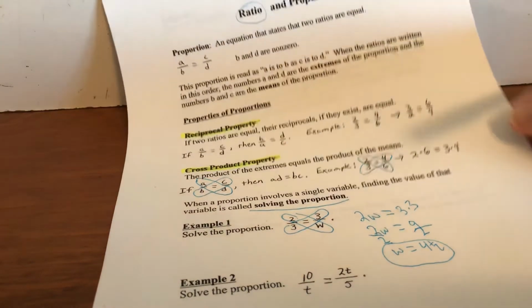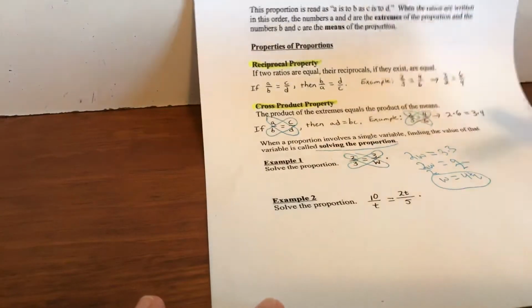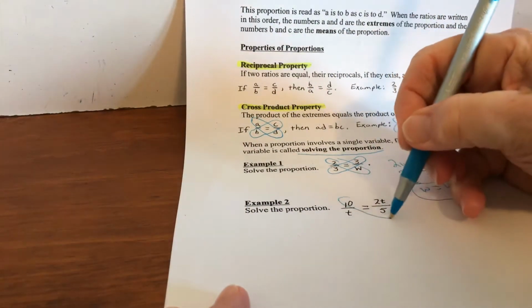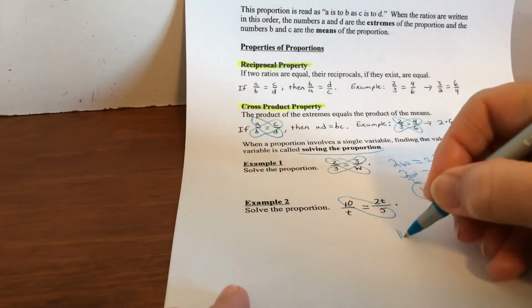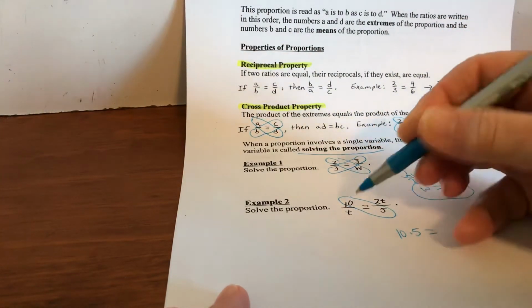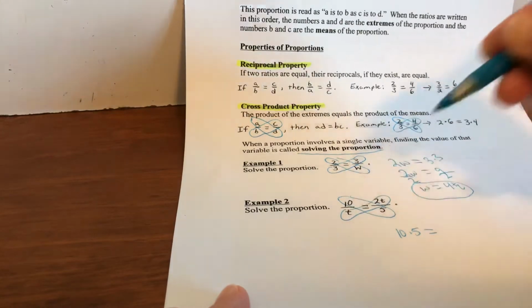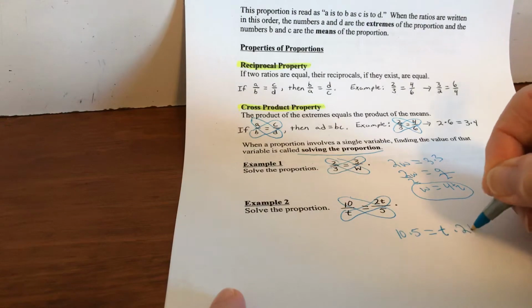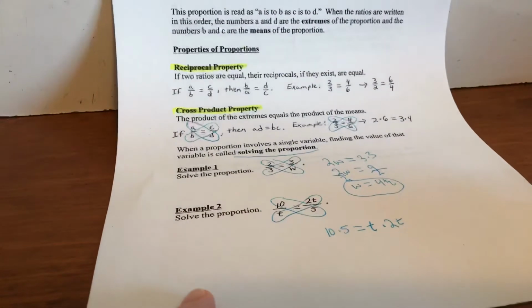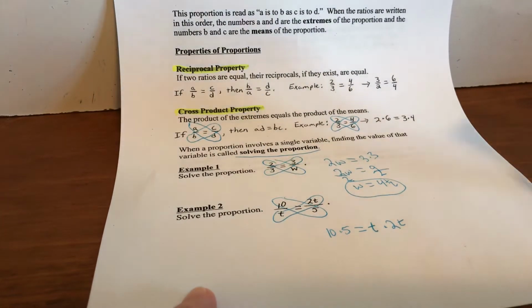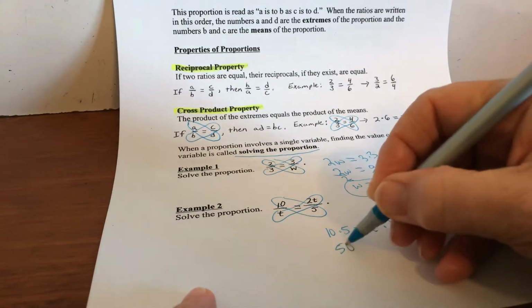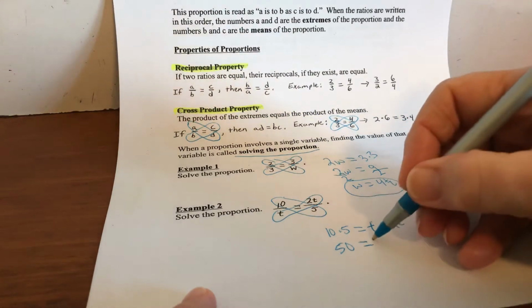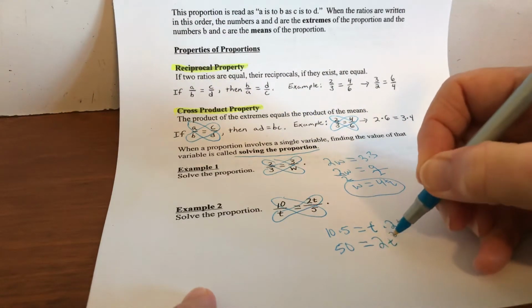Okay. They're going to get a little tougher as we keep going, but that's the process that you're going to use. So you're going to multiply 10 times 5 and set it equal to t times 2t. So the letter T times 2t. 10 times 5 is 50, equal sign. 2t times another t is 2t squared.